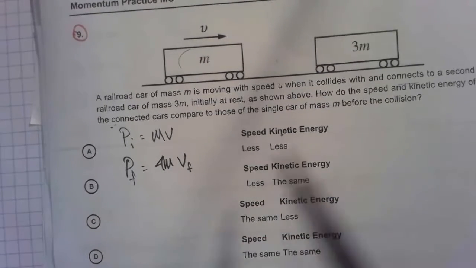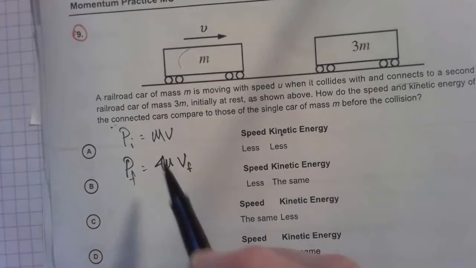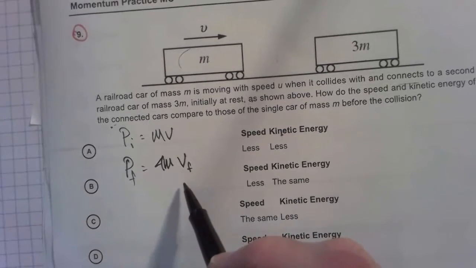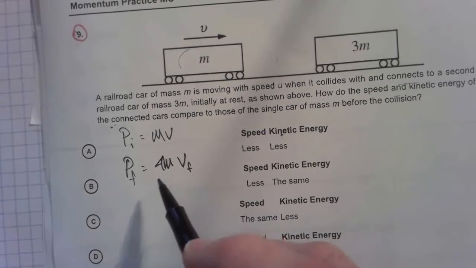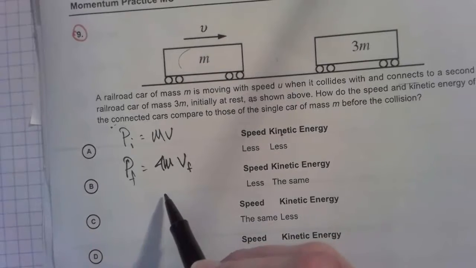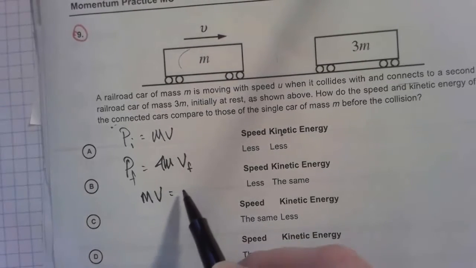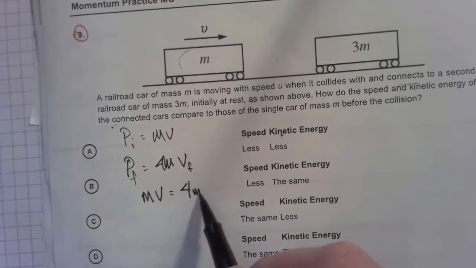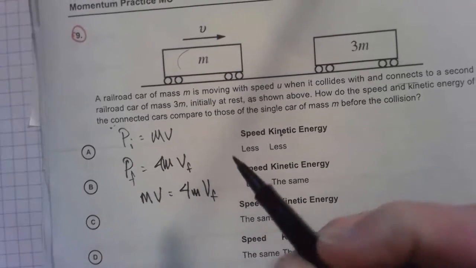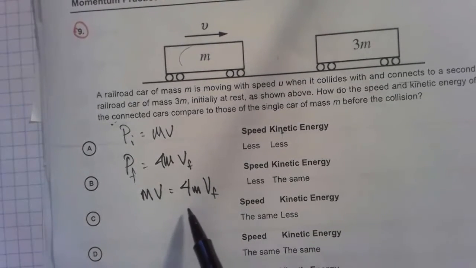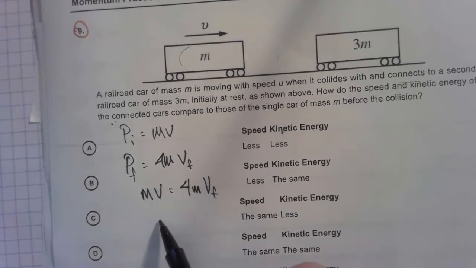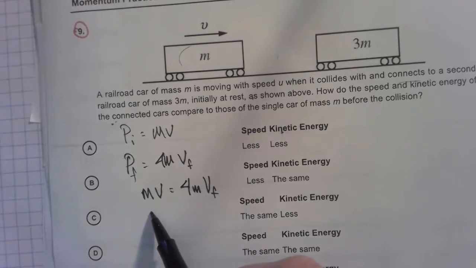So the speed, you look at it like this. I got mv has to equal 4m v final. The m's are going to go away, so I could do it this way.